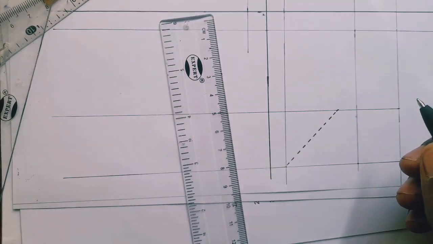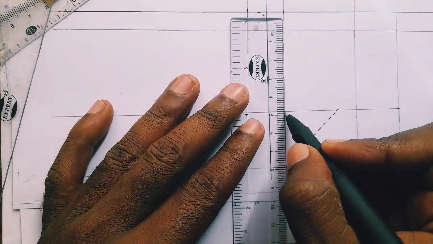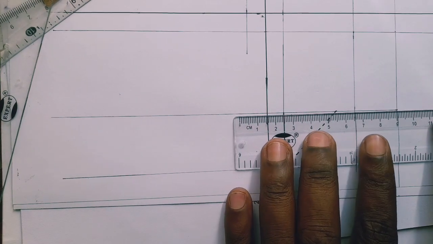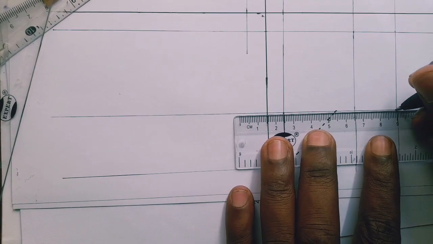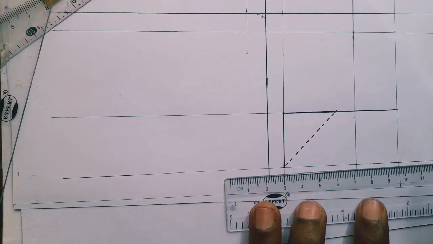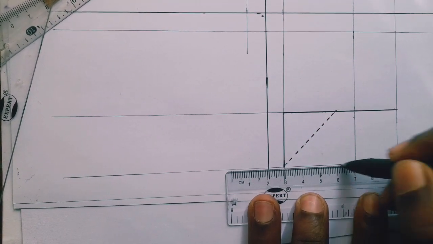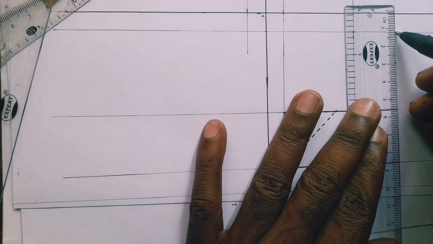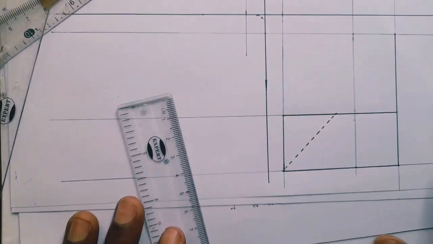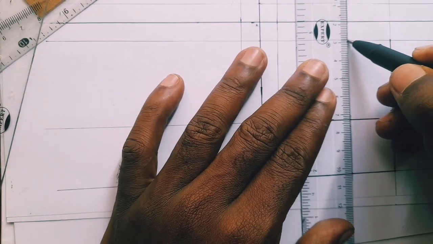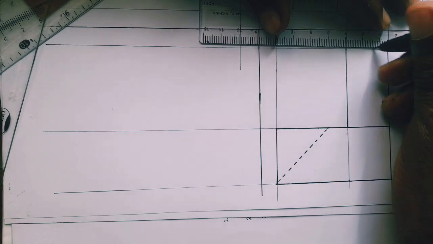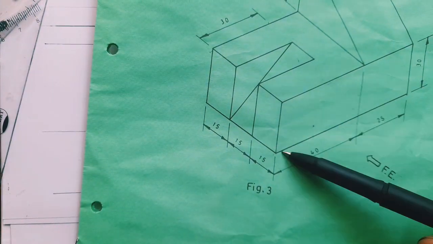So now we have to complete the drawing to show us the edges which are visible. Those edges that are not visible, you leave them the way they are. In construction, you don't draw them. The ones that are visible, you draw them with a HB pencil as a solid line, as I'm doing this way. There we go. So that's the front elevation.